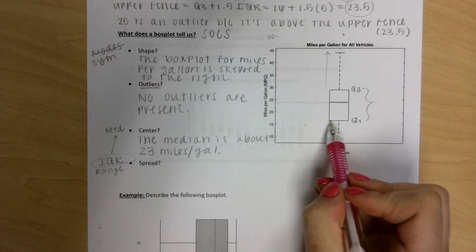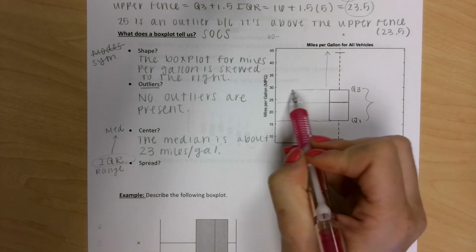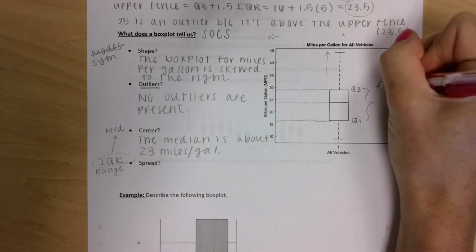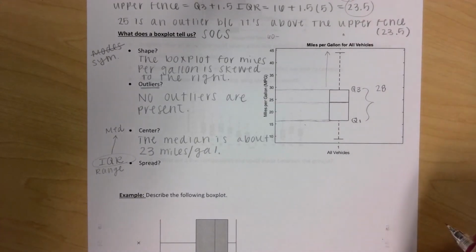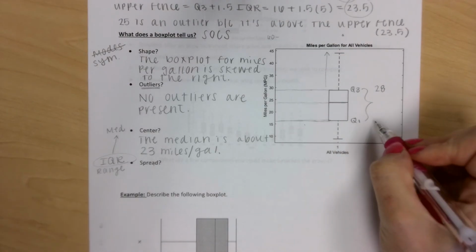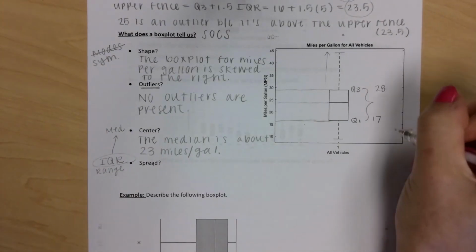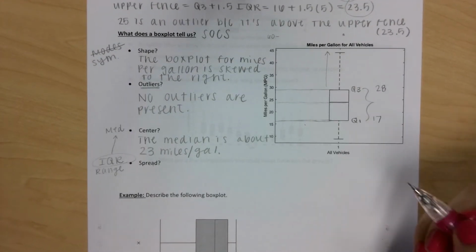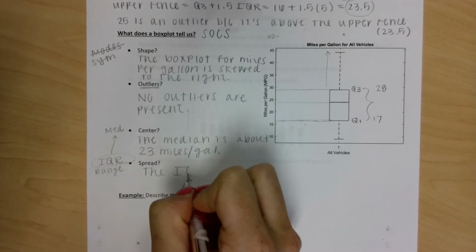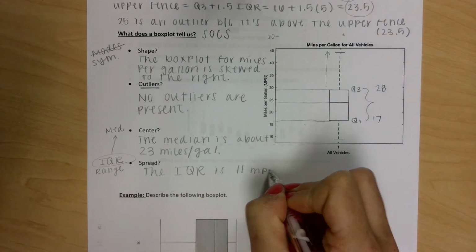So again, we're going to trace across. Let's get an estimate. So I'm thinking that Q3 is at roughly 28, and I'm thinking Q1 is about 17. So if I subtract those, I get 11 for my IQR. So I'm going to say the IQR is 11 miles per gallon.